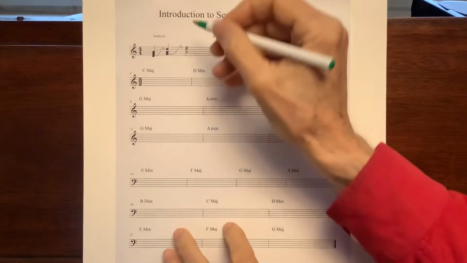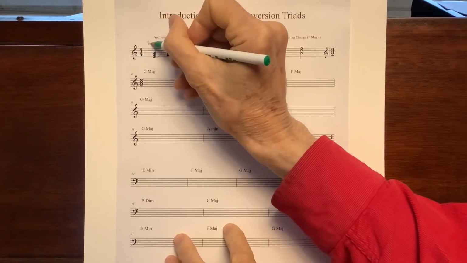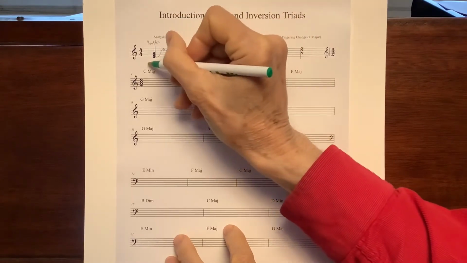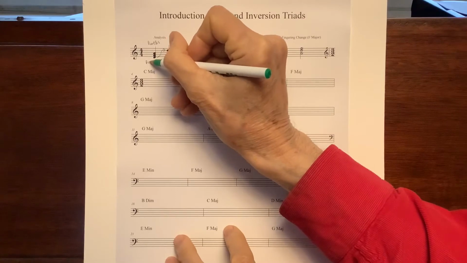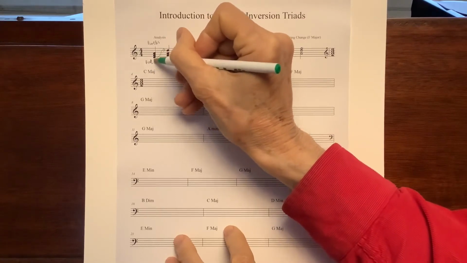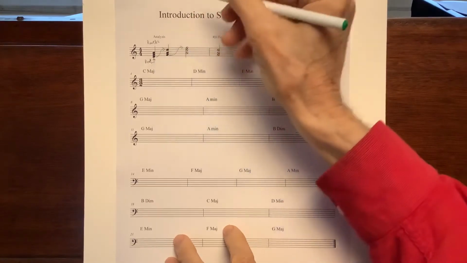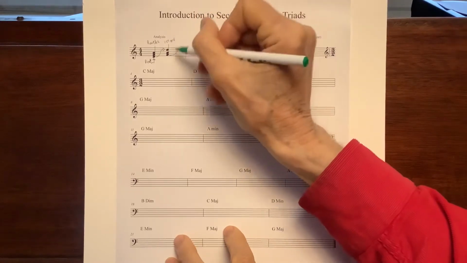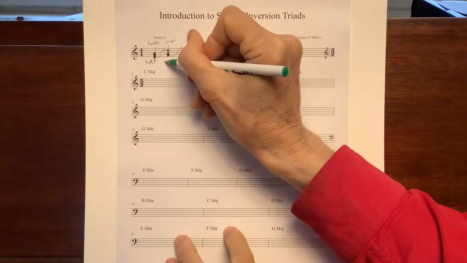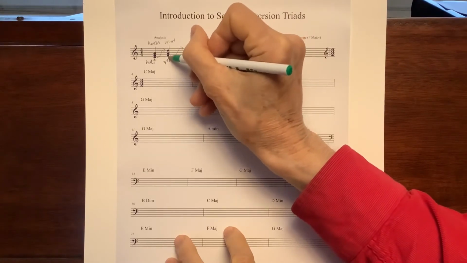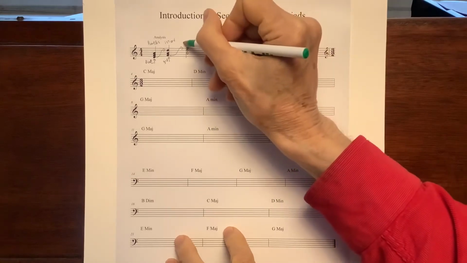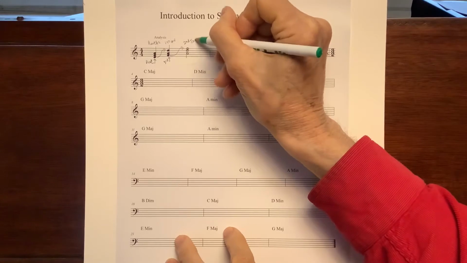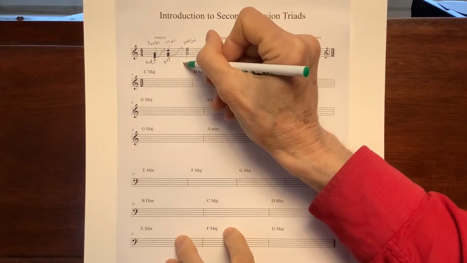So once again, with root position, we have the root on the bottom. And with first inversion, we have the third on the bottom. And then with second inversion, the fifth is on the bottom.